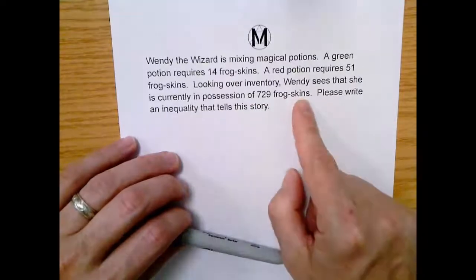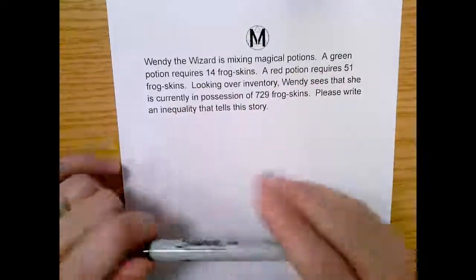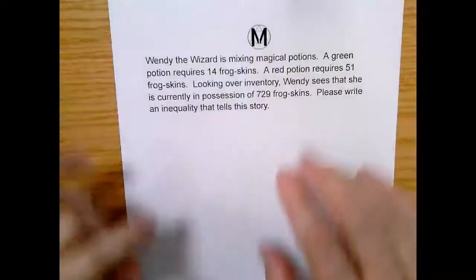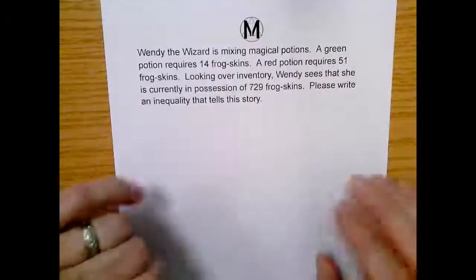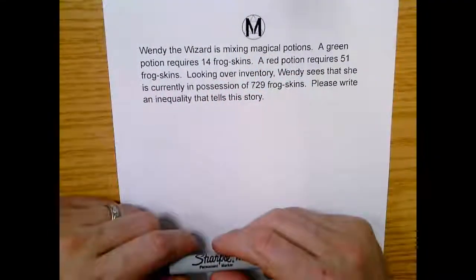That's a lot of frog skin. I don't even have one. Okay, so it says, please write an inequality that tells the story. Oh, okay, so this is just a translation. We're not solving anything. We're just translating this story in English into an efficient language of math.